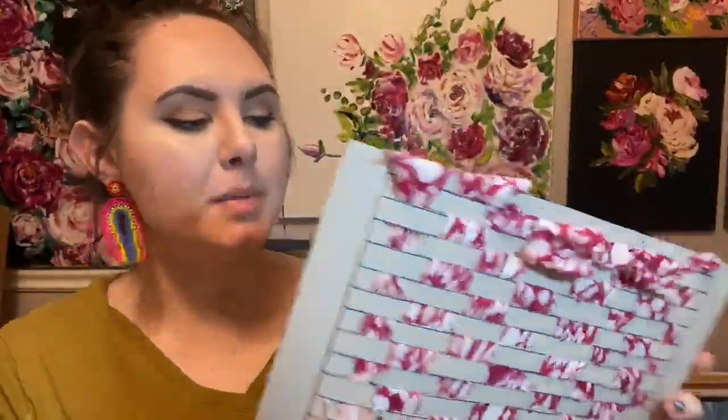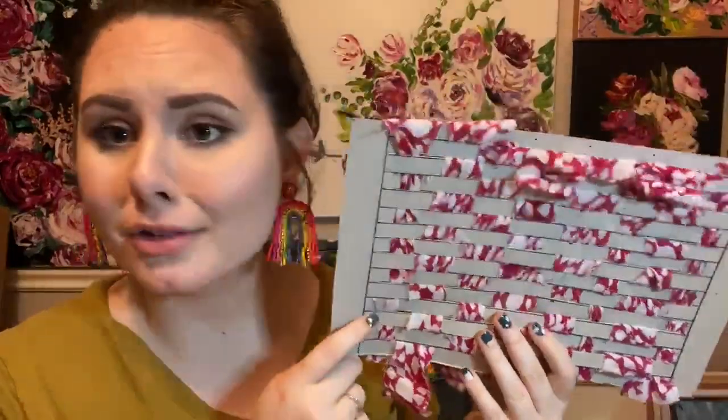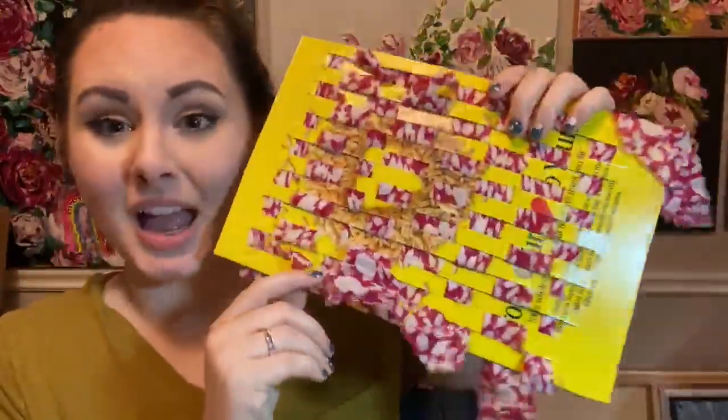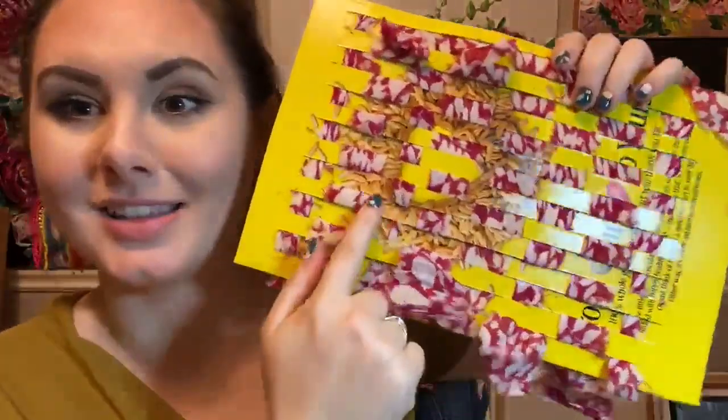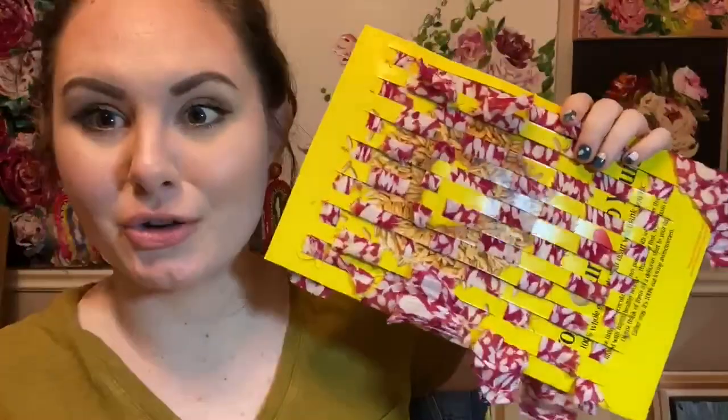All right, so here is my finished weaving. I love it. Something that you can always do is go back into these spaces here, and you can decorate it, color it, paint it, whatever you want. If you flip it to the other side, it also looks really cool. I used a Cheerios box, so you can see the Cheerios a little bit, but I love that it's yellow and pink. It makes it so nice and bright.